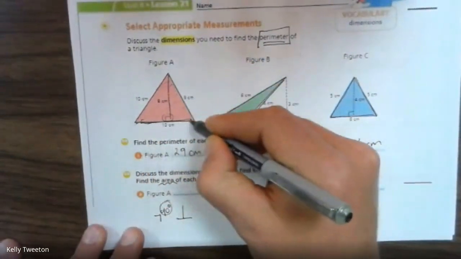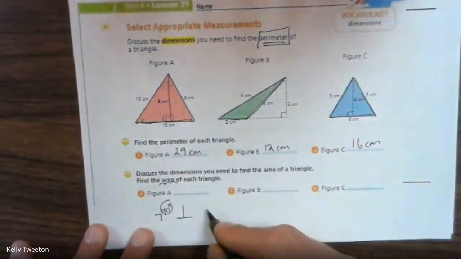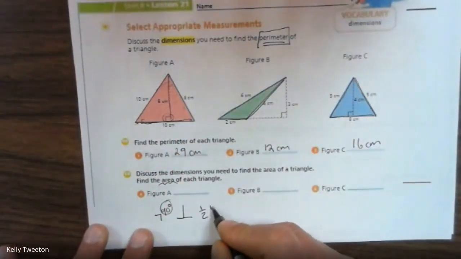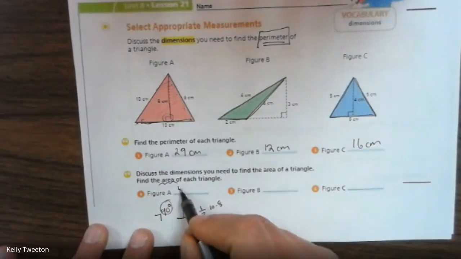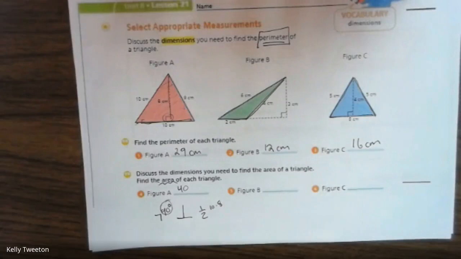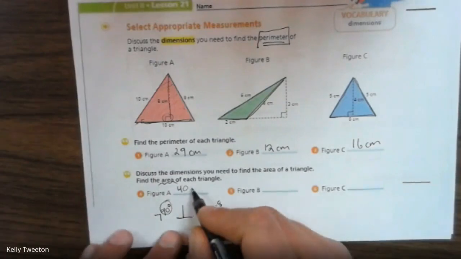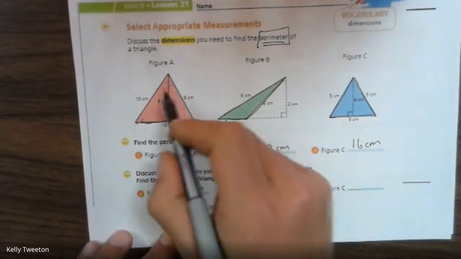My base is 10. My height is 8. So again, it's 1/2 of my base times my height. Well, 10 times 8 is 80. Half of 80 is 40. Remember, we could have done a lot of different ways. Half of 10 is 5. 5 times 8, 40. Half of 8 is 4. 4 times 10, still 40. But 40 centimeters, it's an area.